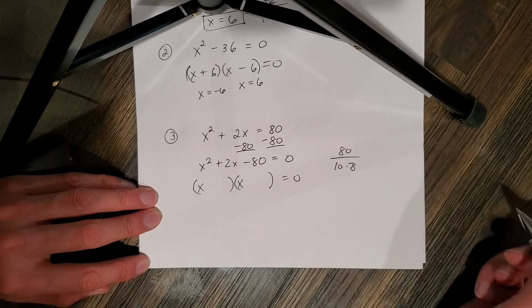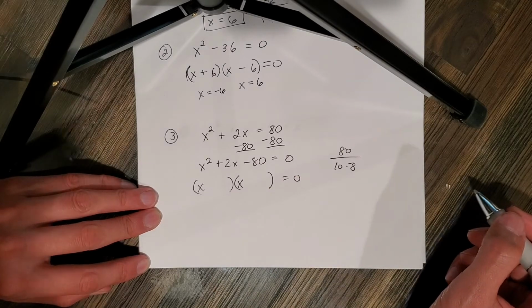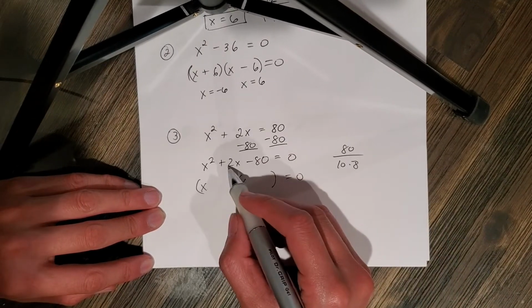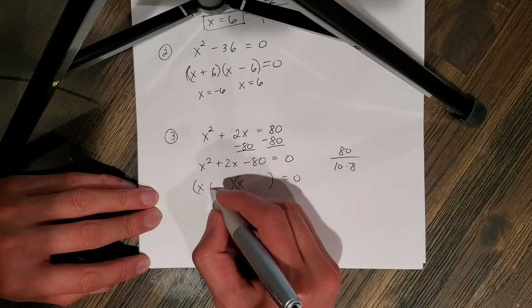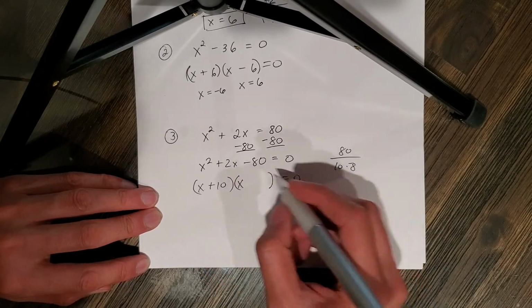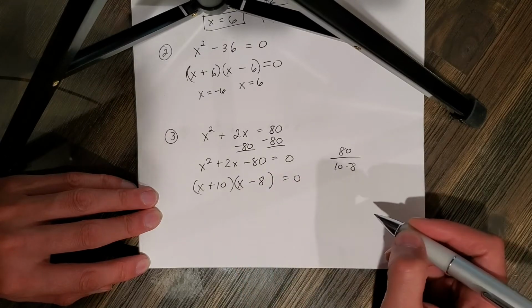And so notice we need a negative 80, but then we also need a positive 2. So I'm just going to make the 8 negative, and that takes care of that. 10 minus 8 is positive 2. And 10 times negative 8 is negative 80. So that's what I'm going to write right here. Plus 10 and minus 8.